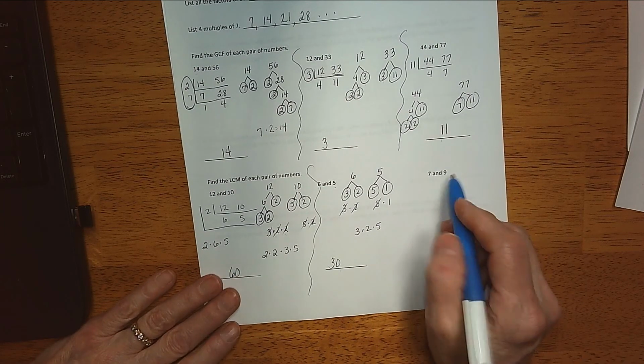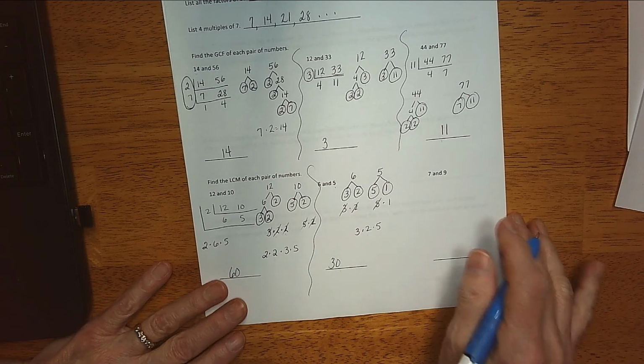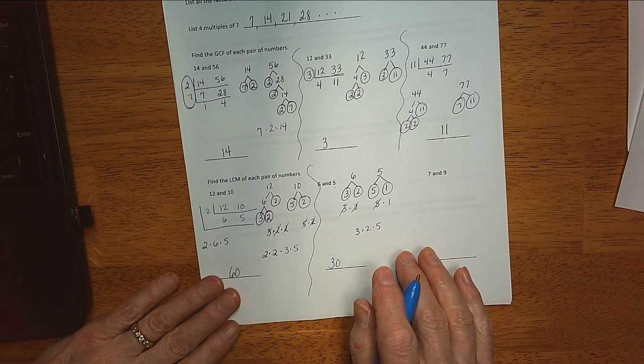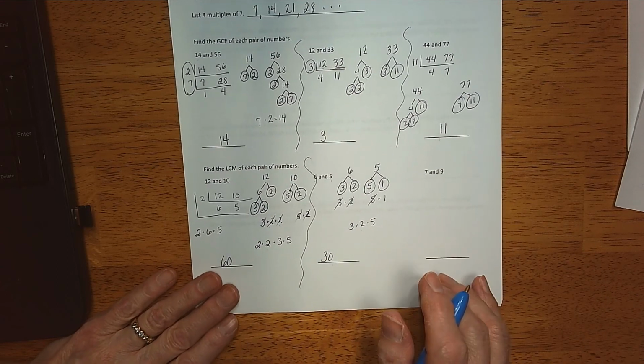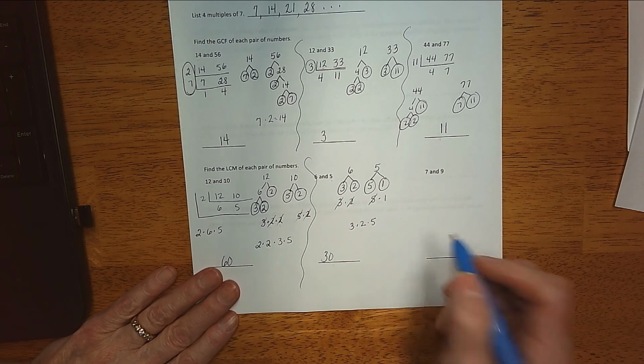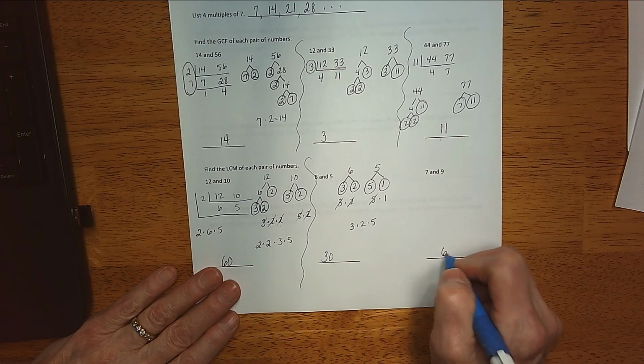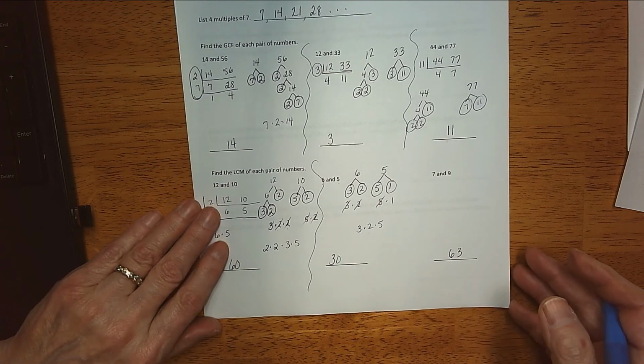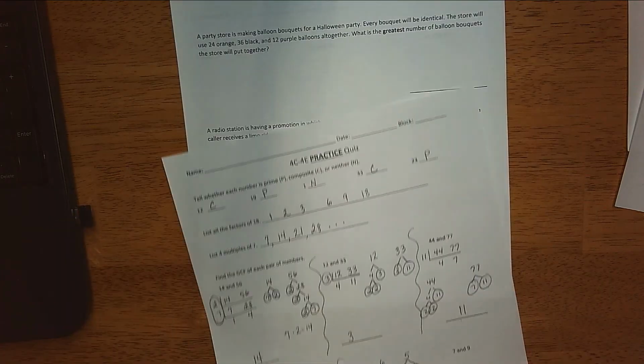All right, so same idea here. 7 and 9 don't have any common factors at all. So the least common multiple, the smallest number that both 7 and 9 will go into, is just 7 times 9, or 63.